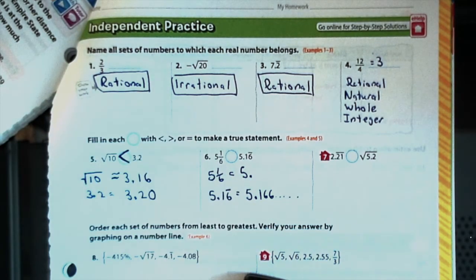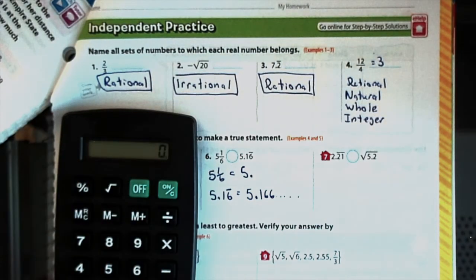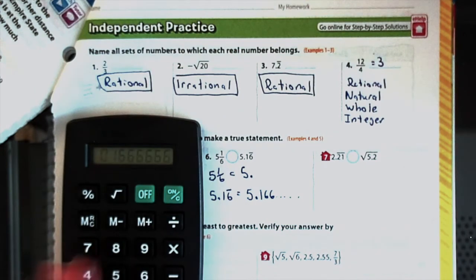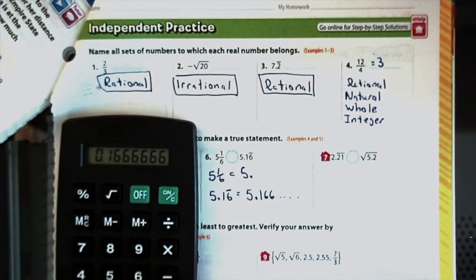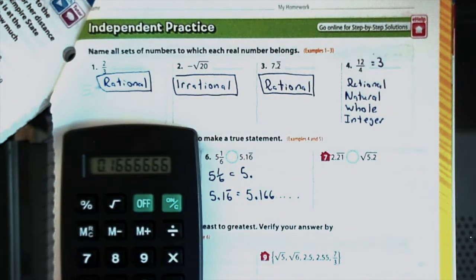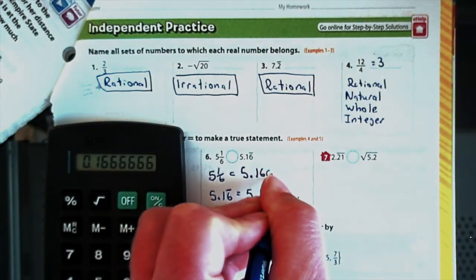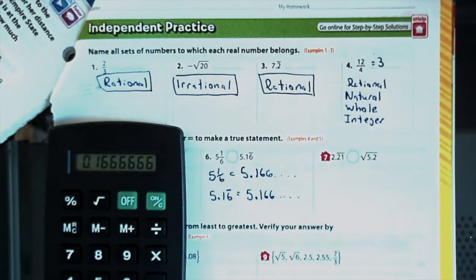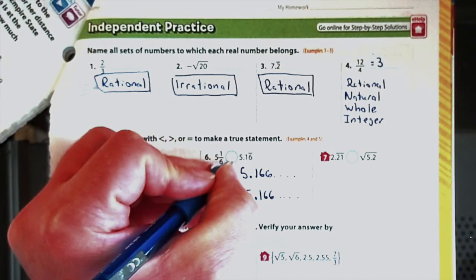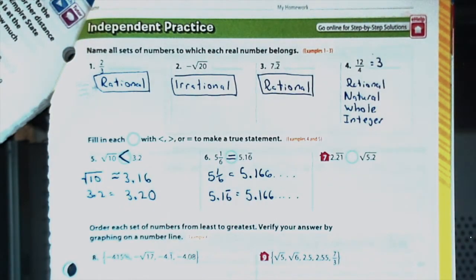So I'm going to take that 1/6. I'm going to divide 1 by 6. And I get 1 point, and that 6 just keeps on going. So that tells me that these two are actually equal.